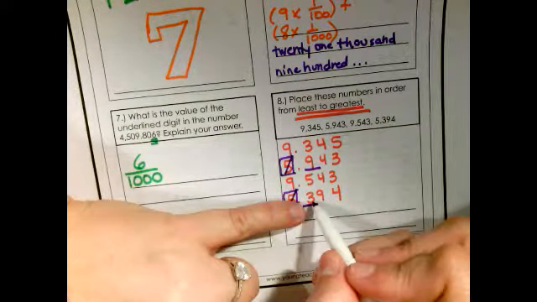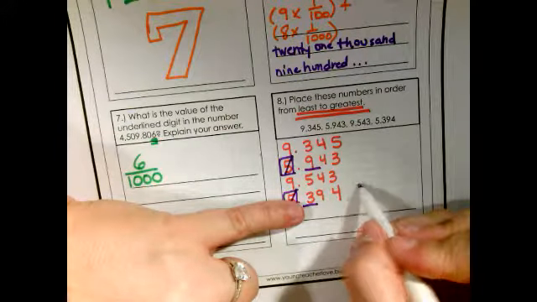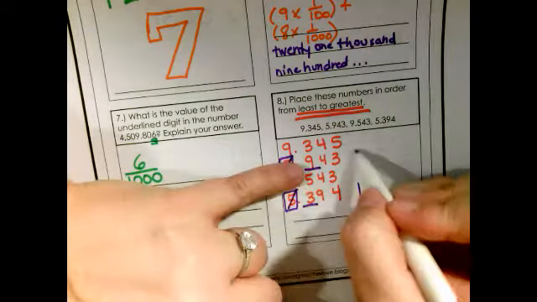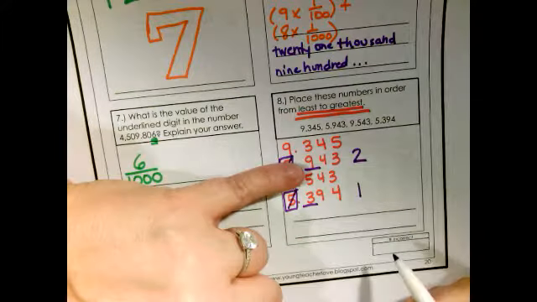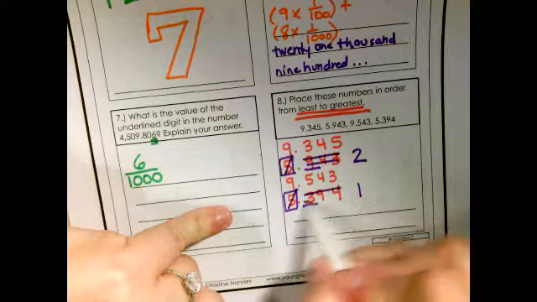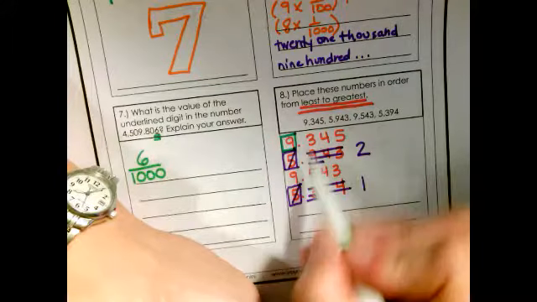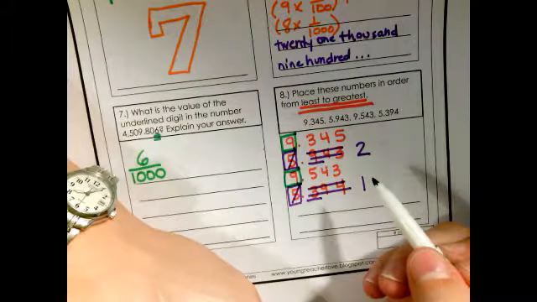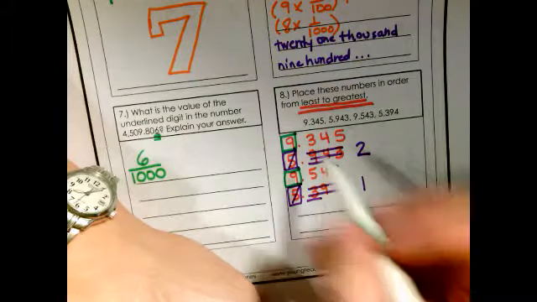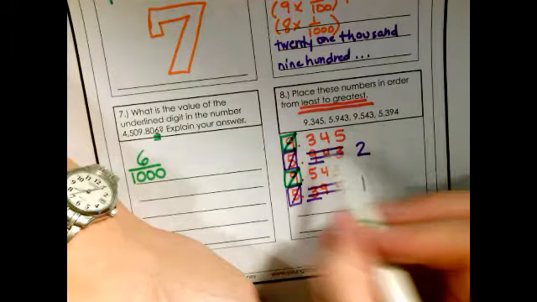A 3 in the tenths place is smaller than a 9. So this is going to be the first one. This is going to be 1, and that's going to be 2. All right, I'm going to mark these out because I already dealt with those guys. Okay, now I'm going to look at the other 2. They both have a 9 in the ones place. So I know they're going to come next. I'm just going to cross those out because those are the same.